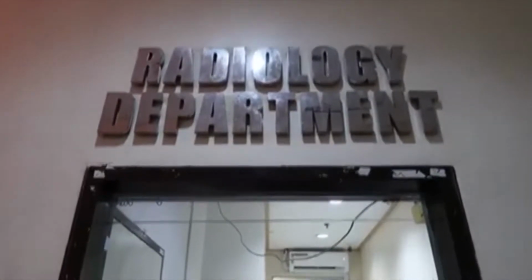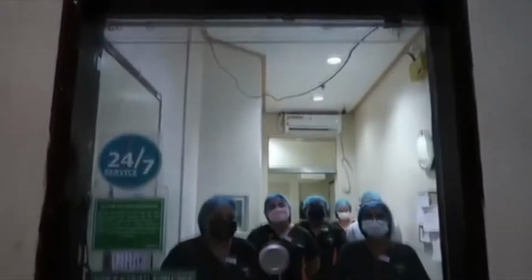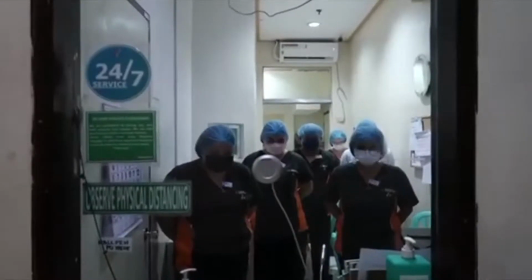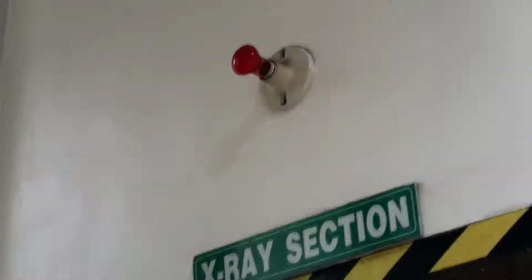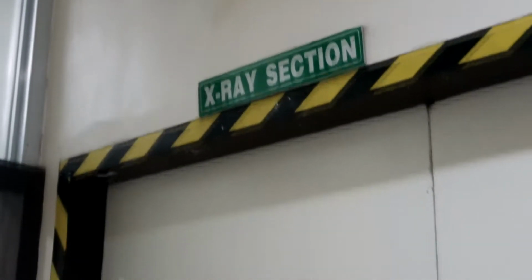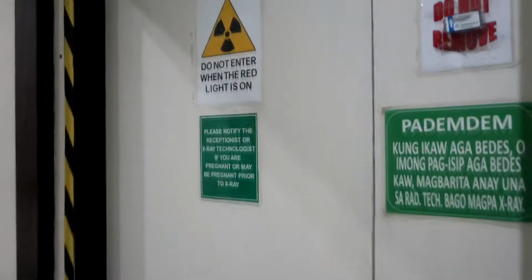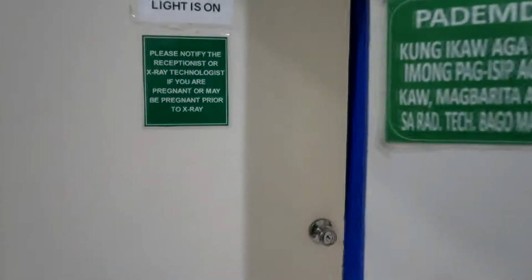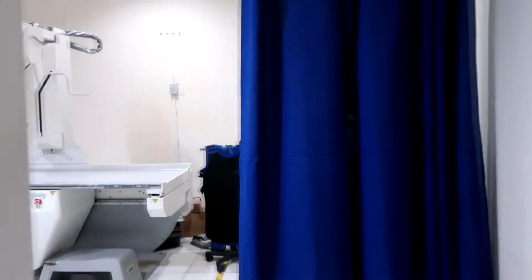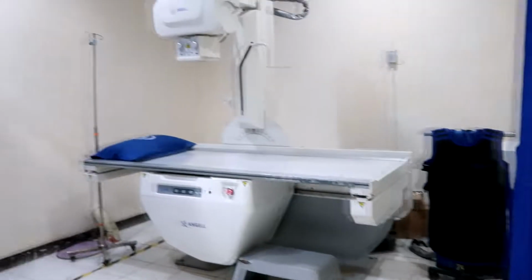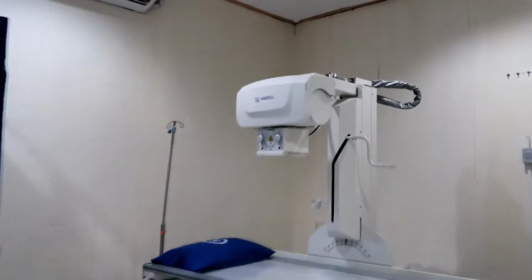Medical imaging, the technique and process of imaging the interior of a body for clinical analysis and medical intervention, as well as visual representation of the function of some organs or tissues. X-ray is a type of radiation that can pass through the body. They cannot be seen by the naked eye and you cannot feel them.